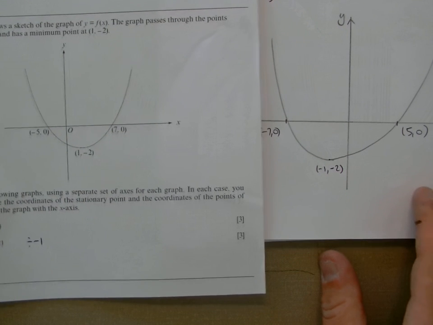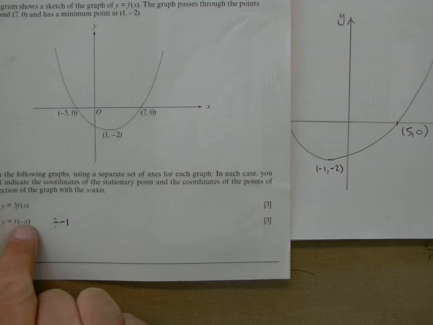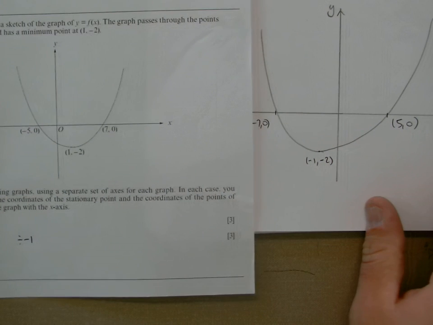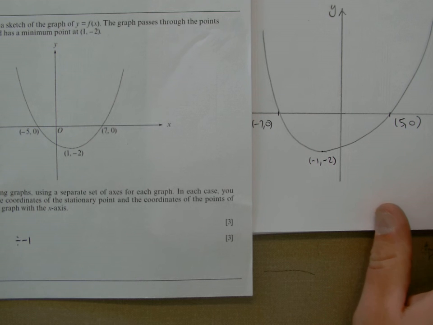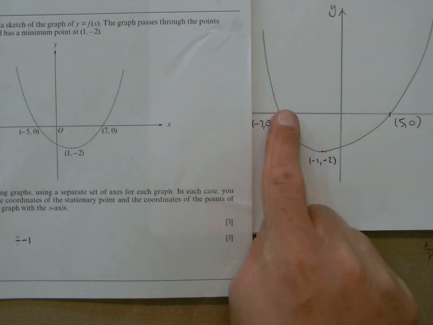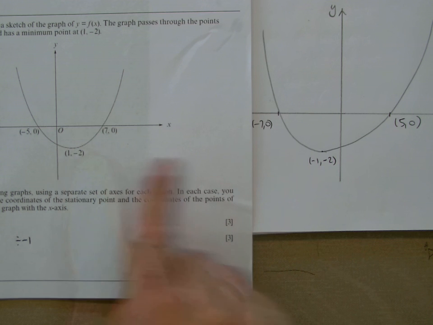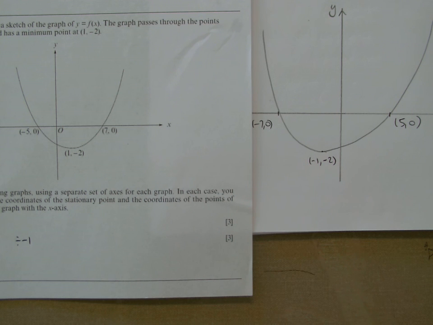Now, if you put the two side by side, my sketch obviously isn't perfect, but what I want you to notice is that f of minus x, with the minus in the bracket there, is simply a reflection in the y-axis. So everything gets reflected in the y-axis there. So that point there has gone here, this point here has gone there, and then the minimum has gone on the other side. So f of minus x is a reflection in the y-axis.